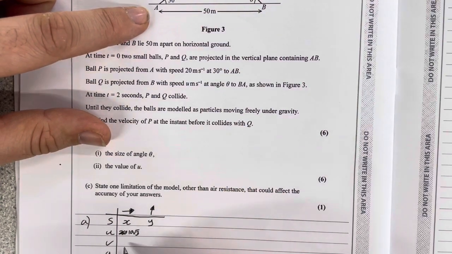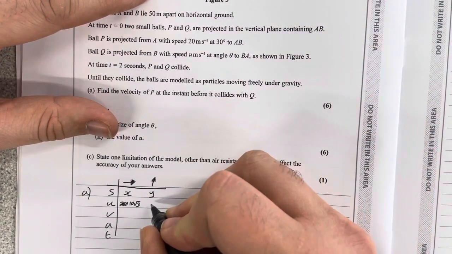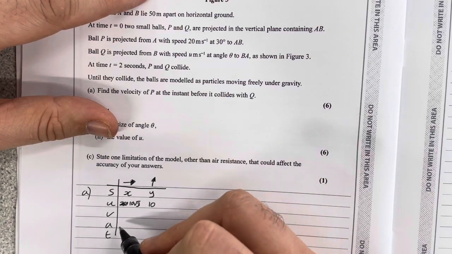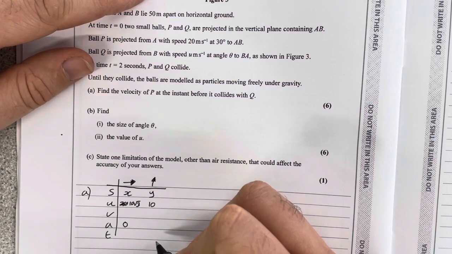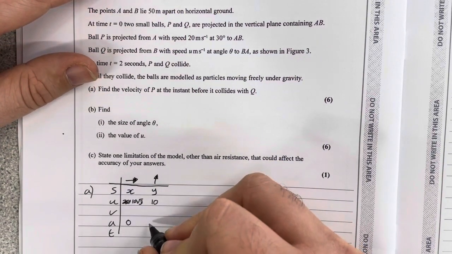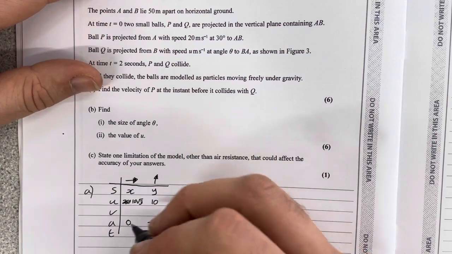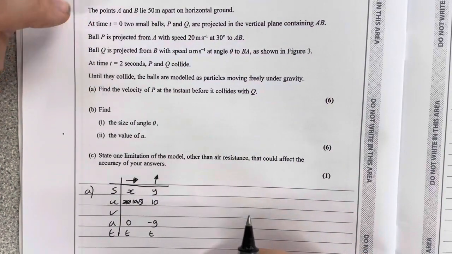And vertically is 20 sine 30, which is 10. V, well, that's going to vary with time, so we'll just leave that. Acceleration horizontally is 0, because we're not modelling any resistances or anything like that. And vertically it's minus g. I'm taking up to be positive, so therefore acceleration is downwards. And t is t.